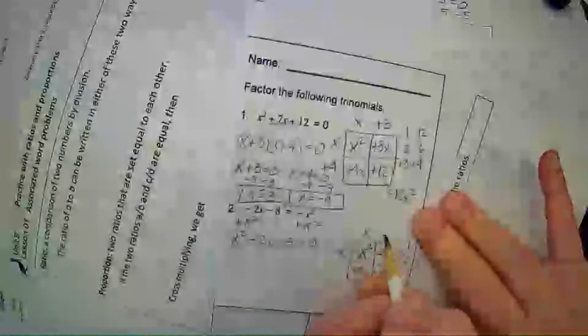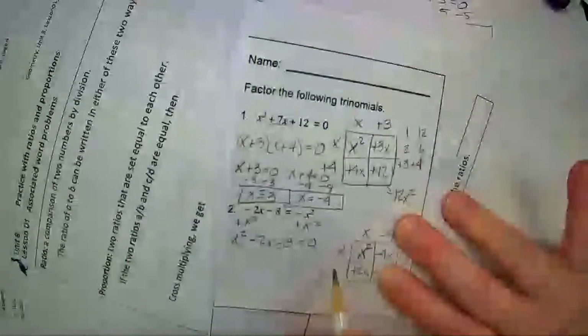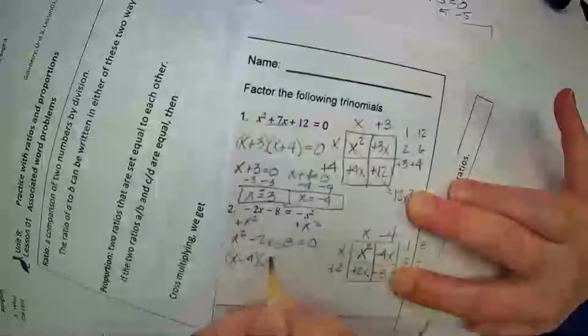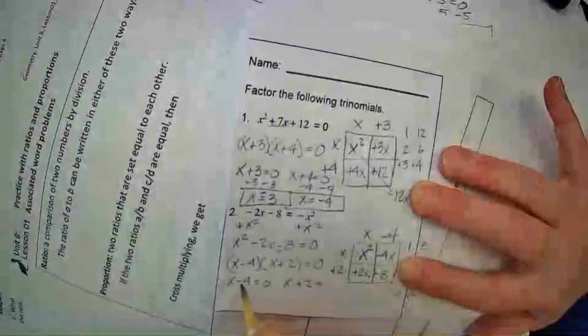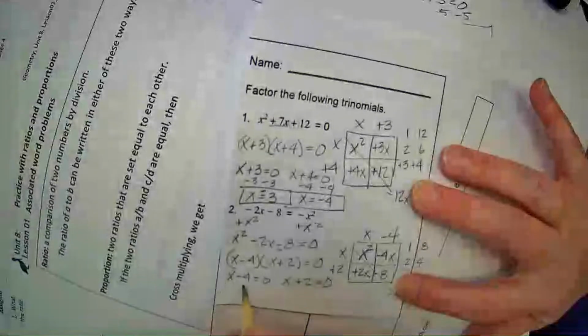All right, x times what gives me a negative 4? And x times what gives me a positive 2x? Okay, so we have x minus 4 times x plus 2 equals 0. What do we do now? Set each one equal to 0. What if you could do it from just seeing it on the box? You need to write it out. Okay, so we end up with x equals 4 and x equals negative 2.